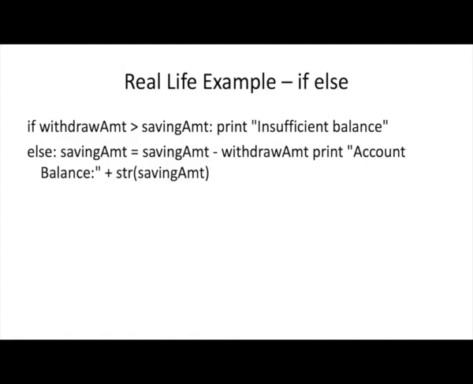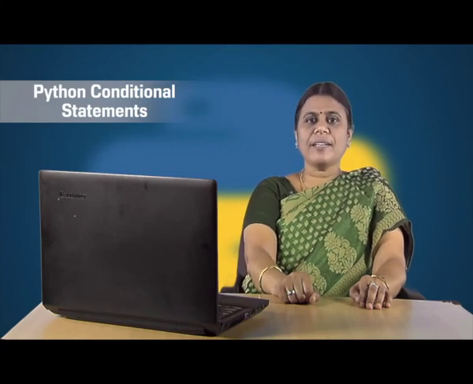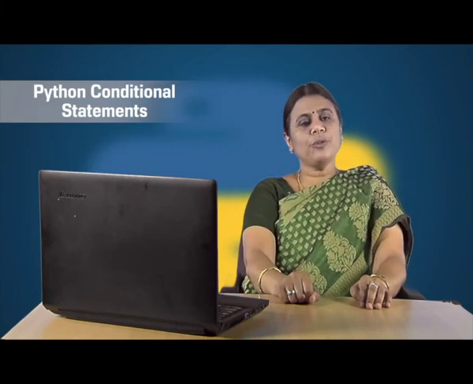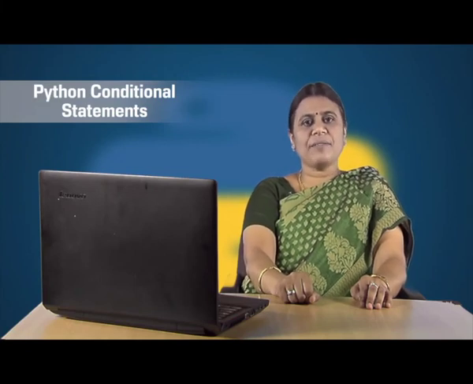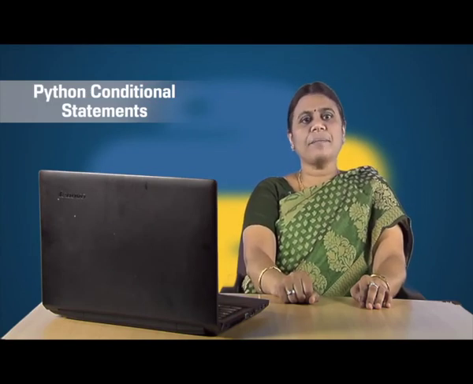And with the else block introduced, in case there is sufficient balance, the withdraw amount will be subtracted from the savings amount and the updated account balance will be displayed on the screen. With if and else, now we can diverge the flow of execution into two different directions. In case of a savings account, there will be only two cases: you have sufficient money or you don't. But what if we come across some situation where there are more than two possibilities? In such cases, we use yet another statement that is accompanied with the if and else statements called elif.